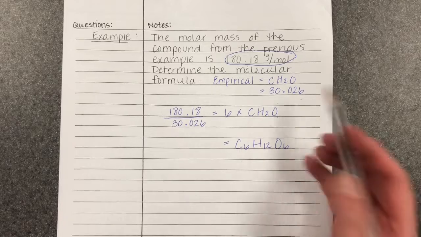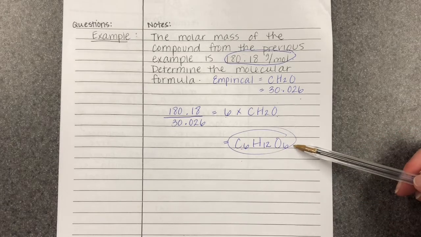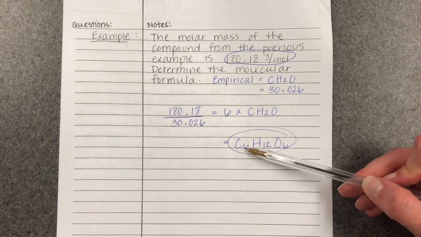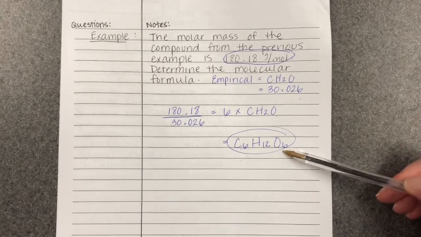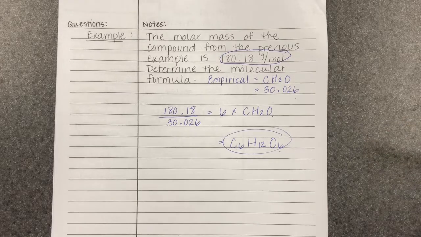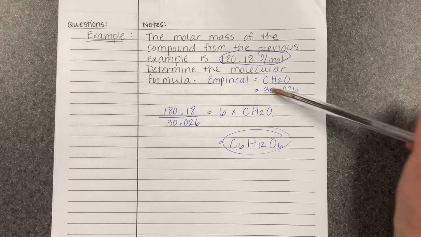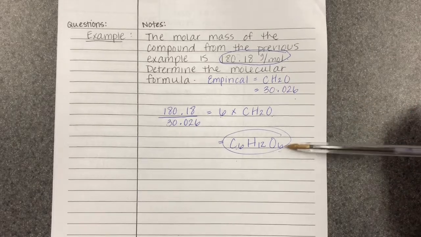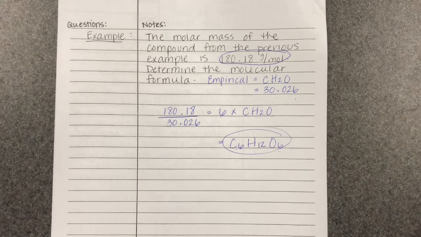Again, if I look at that, that is the real formula for my molecule. That is the molecular formula. Could that formula be simplified? Sure. The ratio of 6 to 12 to 6 could be simplified to 1 to 2 to 1. And that would be our empirical formula. Again, an empirical formula is sort of like a simplified molecular formula. It's a simplified ratio of elements. So this would be my empirical formula, CH2O, but my actual molecule is 6 times bigger, C6H12O6.